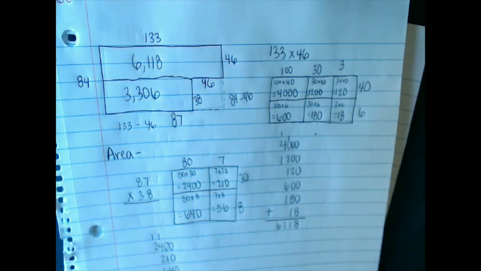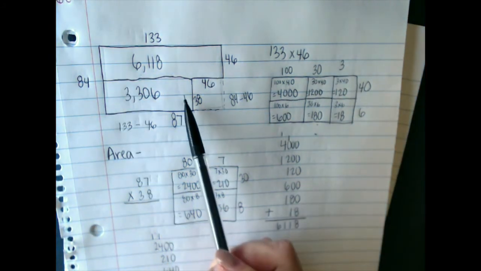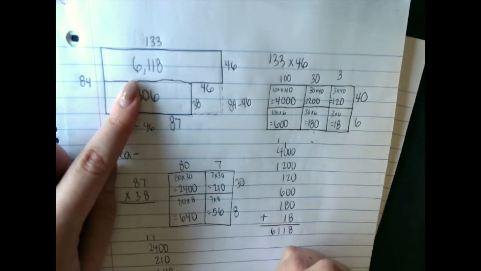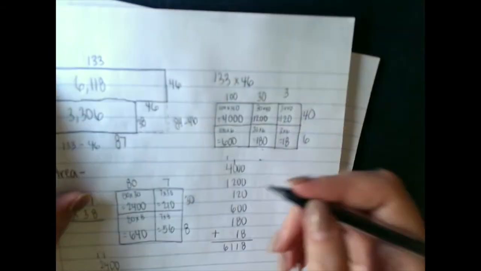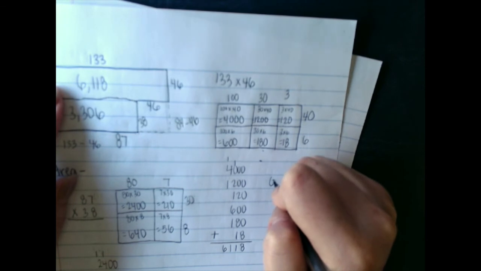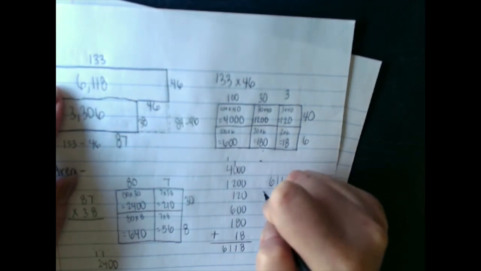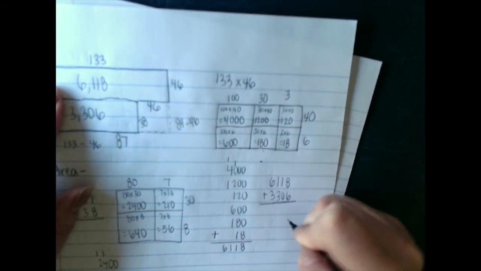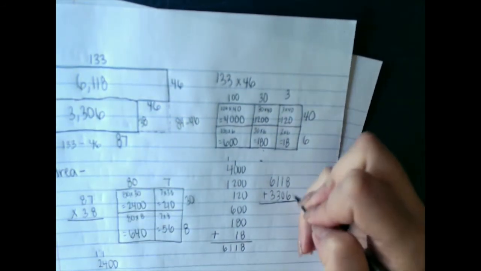Now I found the area of this part and the area of this part. To find the overall one, I need to add both these two numbers together. I'll do it over here. So 6,118 plus 3,306. Here we go.